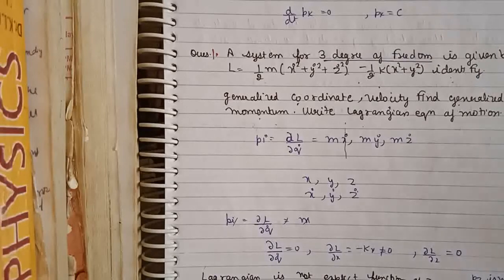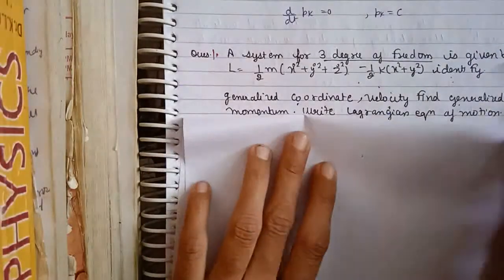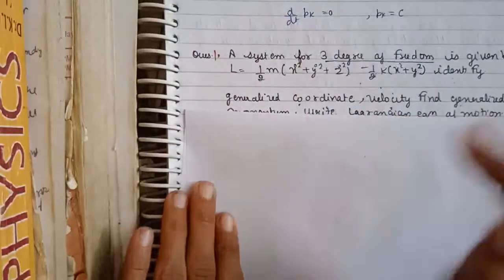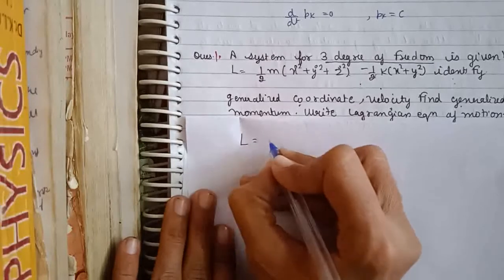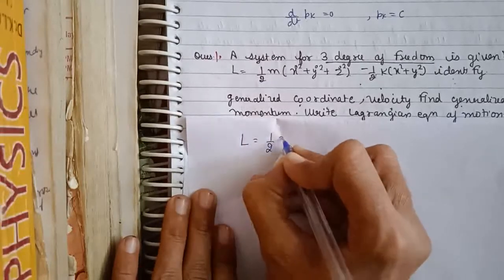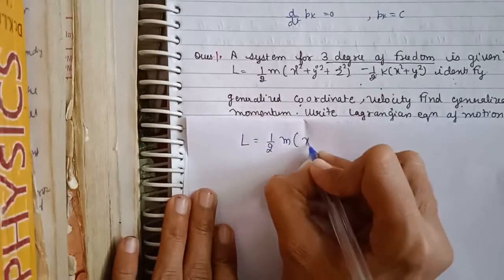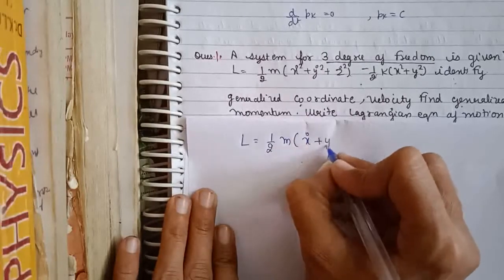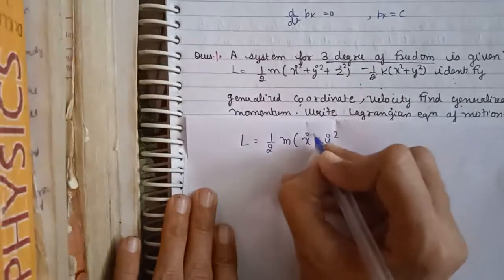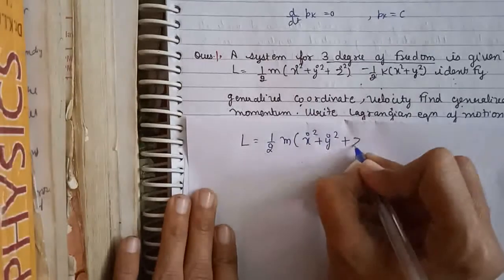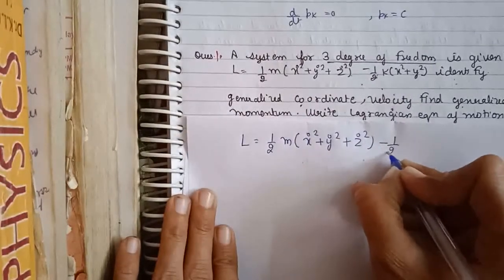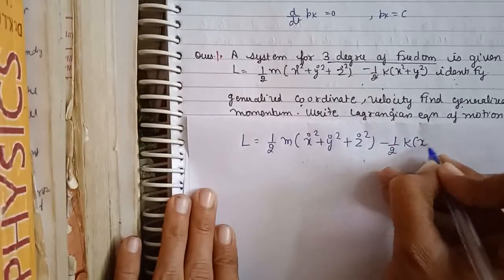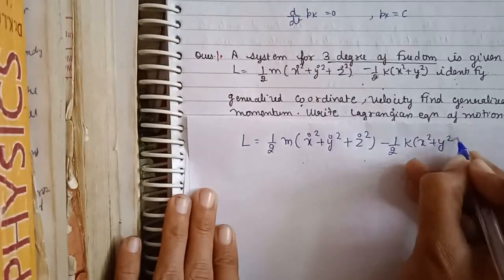Okay, pause. See what is given to us in the question. The Lagrangian L is equal to half m (x dot square plus y dot square plus z dot square) minus half k (x square plus y square).